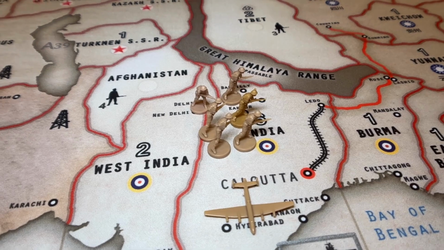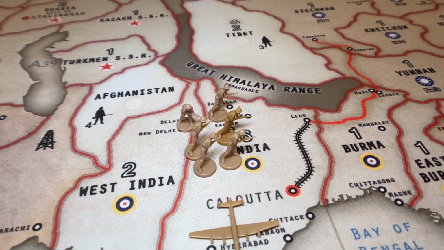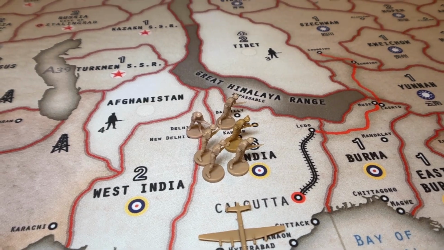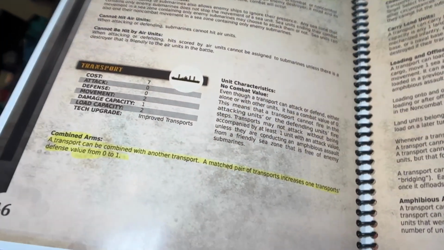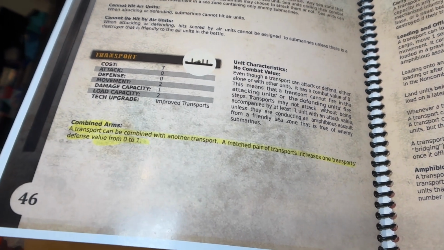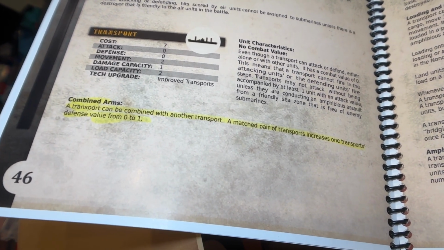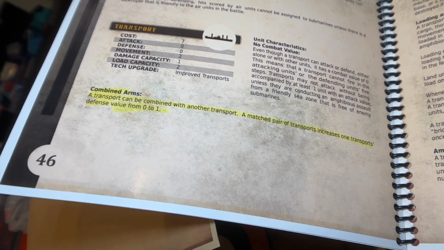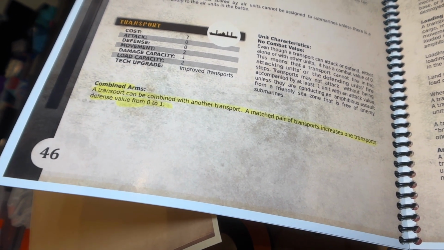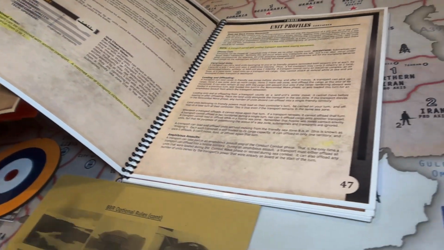Other than that, though, there's a couple of combined arms situations that can happen that aren't in the regular version of the game. For example, here it says transports can pair up with each other. Obviously they usually have a defense of 0, but if you put 2 of them next to each other, then one of them can defend at a 1 instead of a 0.